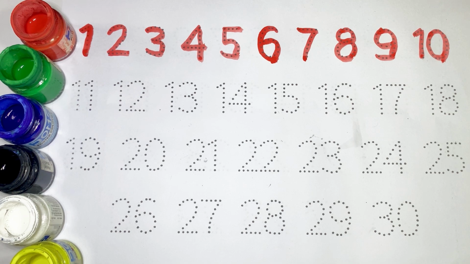Kids, now you draw 11 and use green color.